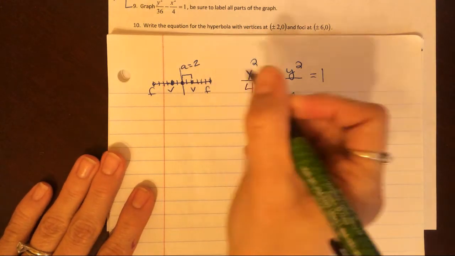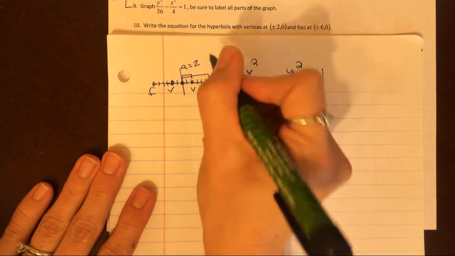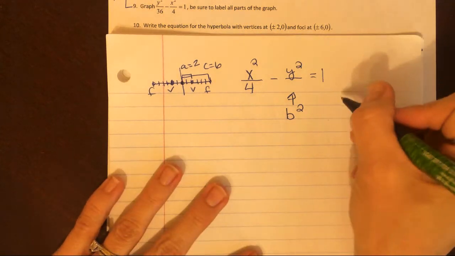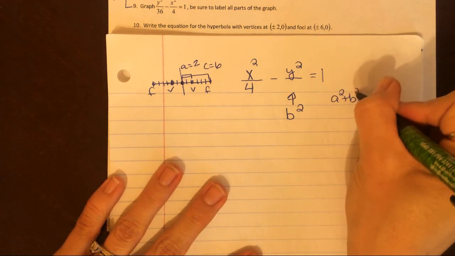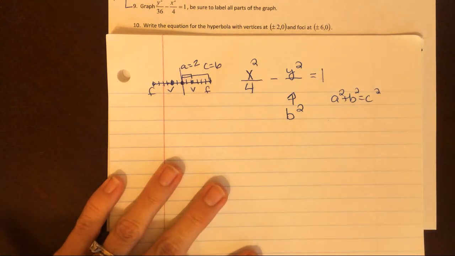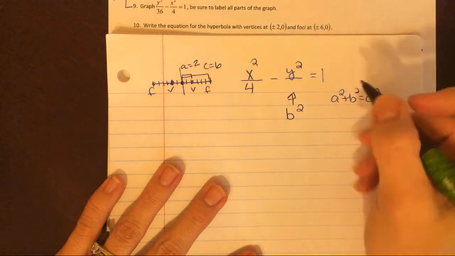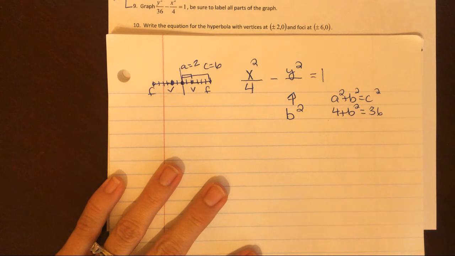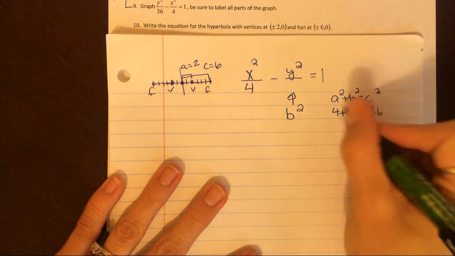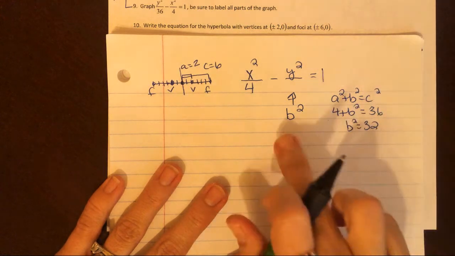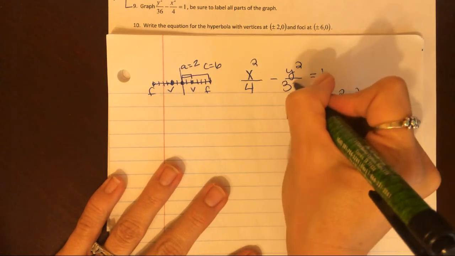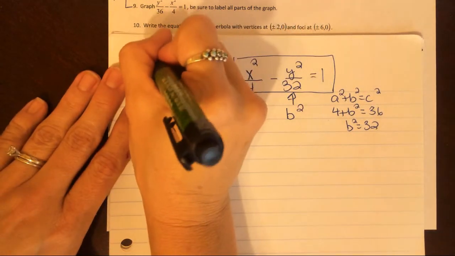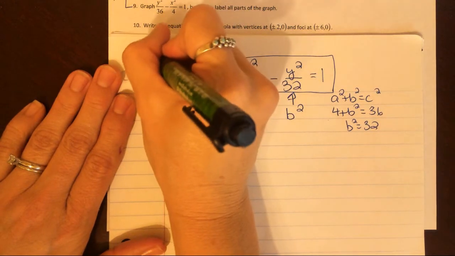Well, your focus from the center, this distance tells you your c, so I know c is 6. So I'm going to use that formula that we used earlier, a squared plus b squared equals c squared, so that I can find my b. So my a squared is 4. I don't know what b squared is. And my c squared is 36. So b squared equals 36 minus 4, which is 32. Hey, all I need is the b squared. 32 goes here. Done. Okay, so that's number 8. I mean, number 10, sorry.